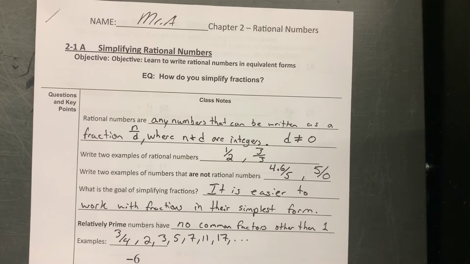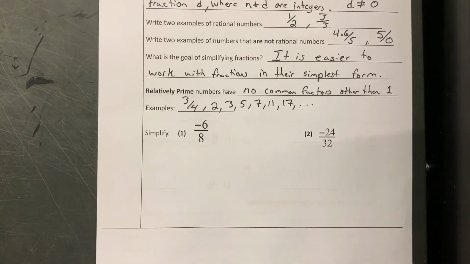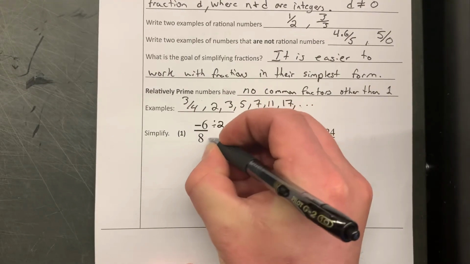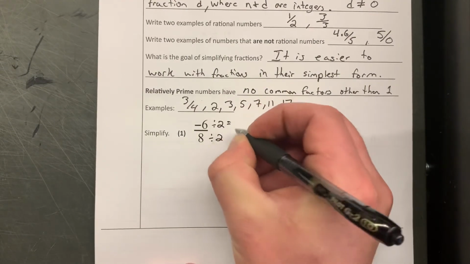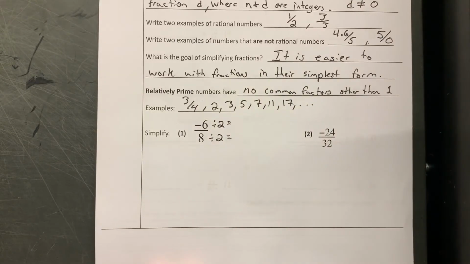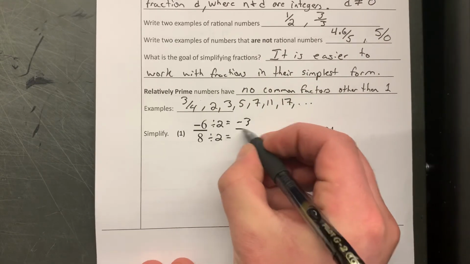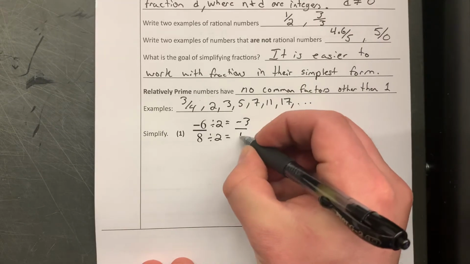If we're going to simplify a fraction, like we are down here, number 1, we have our fraction of -6 over 8. We can see that both of them can be divided by 2, or simplified by simply dividing the top, the numerator, and the denominator. So let's go ahead and try that right now. I'm going to simplify and make them smaller. 6 divided by 2 is going to give me a -3. 8 divided by 2 is going to give me a 4.